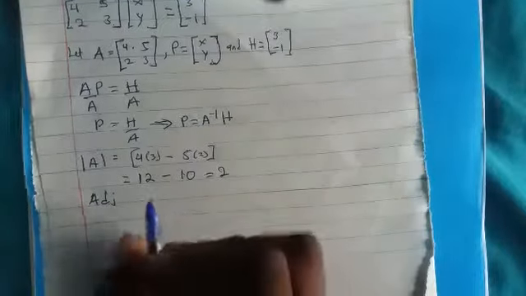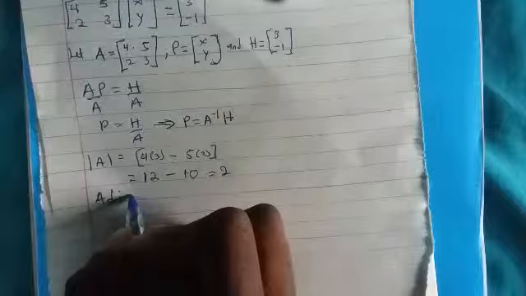So then, our adjoint, we have to find our adjoint, right? Our adjoint of A is equal to, you have to interchange the first number on the first row in the first column, and then the last number on the second row and the second column.